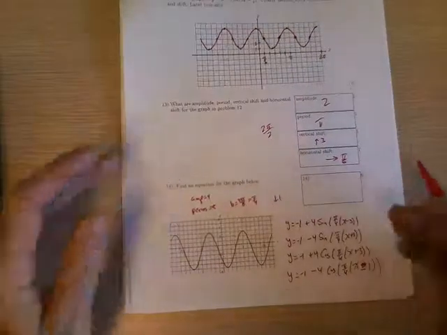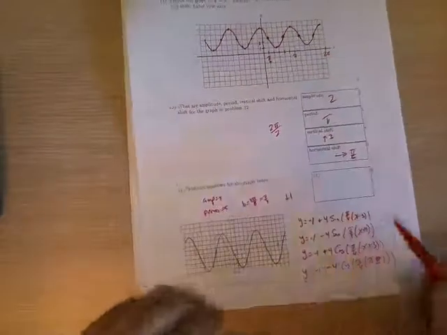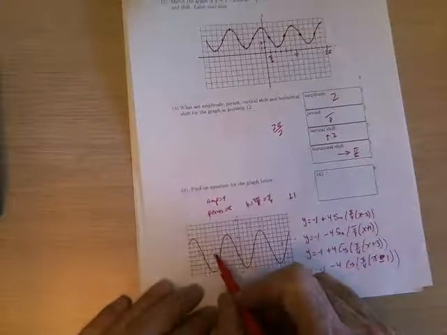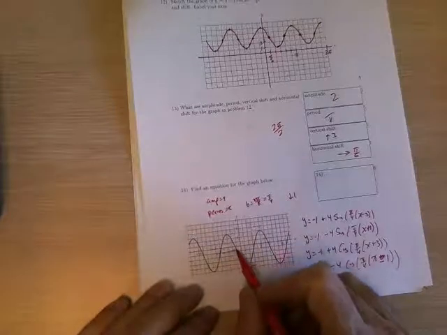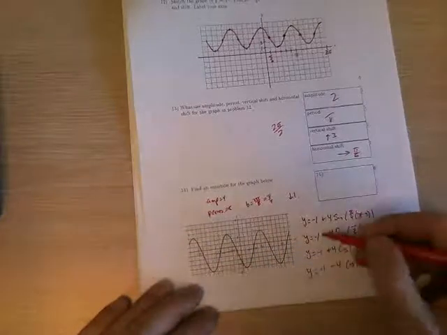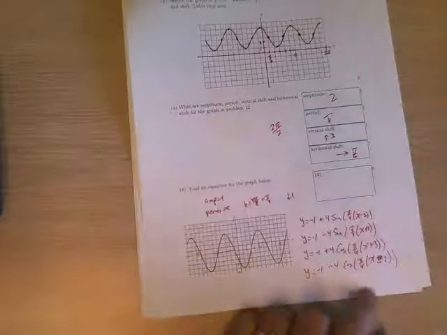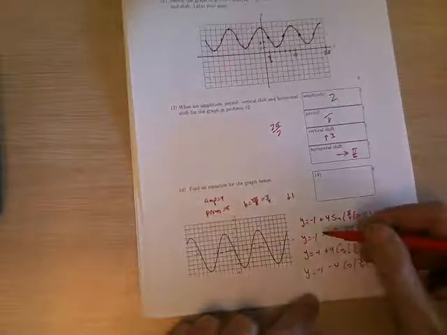Find an equation for the graph below. There's some things I see. Whether you think of it as a sine or a cosine, it's shifted down 1. I've got a bunch of answers here. Any one of them is correct, but they're all shifted down.